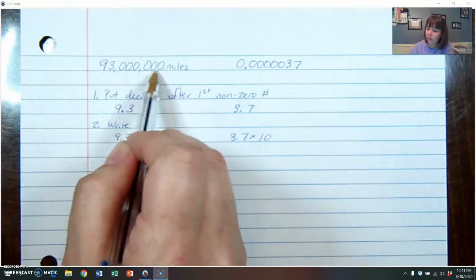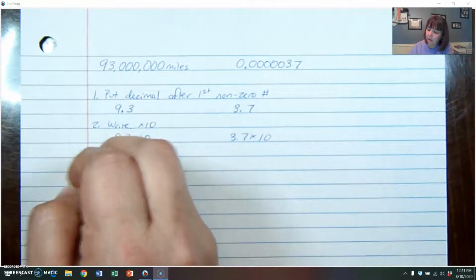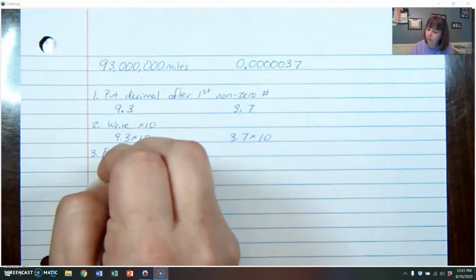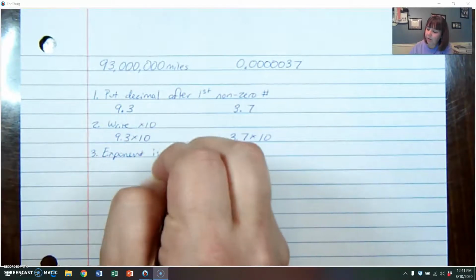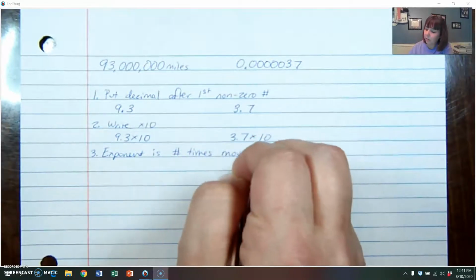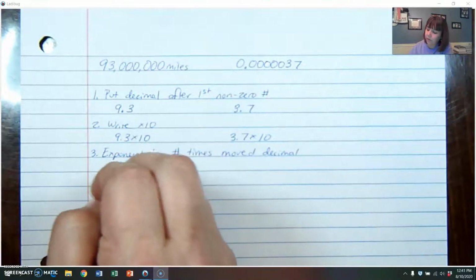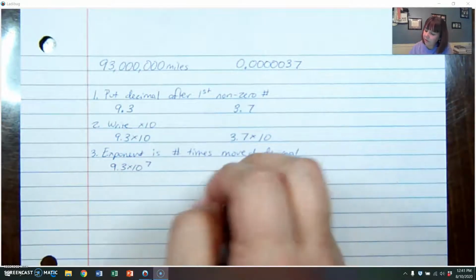So between here and here, we moved it 7 times. So that would be our exponent, the number of times we moved the decimal. So for this first one, it was 9.3 times 10 to the 7th.